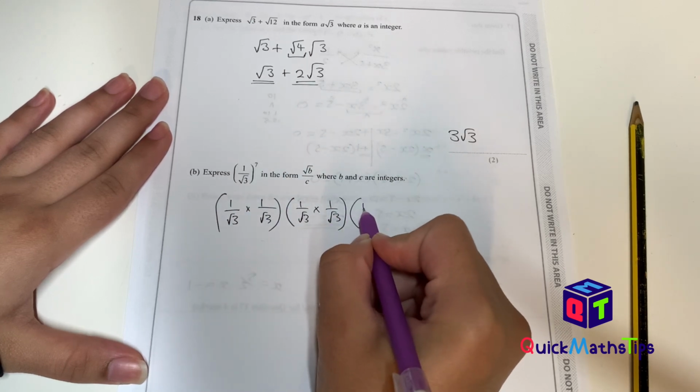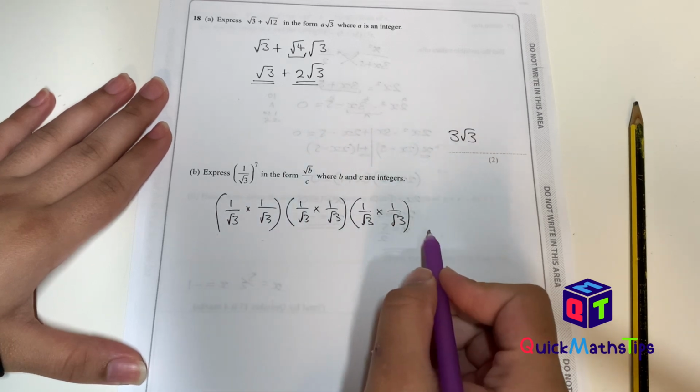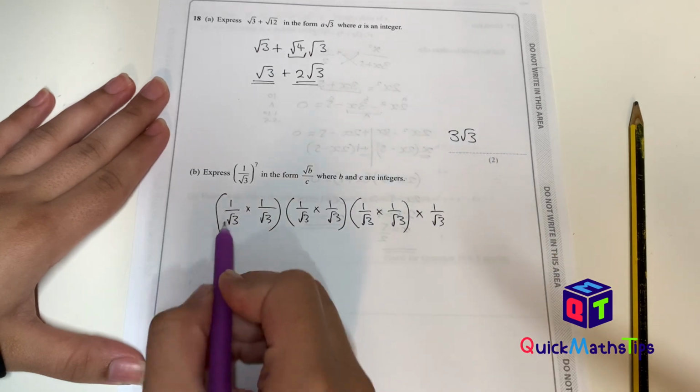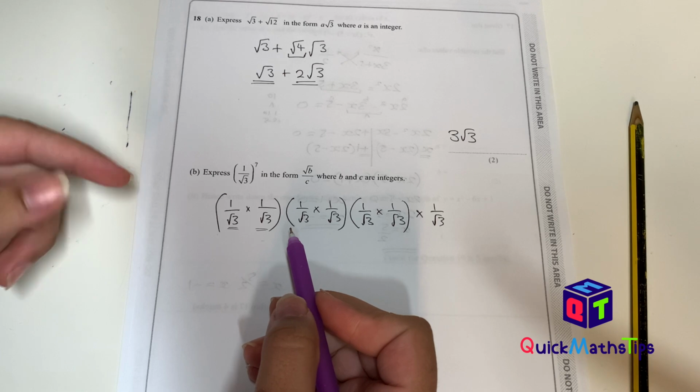I need 7 of them. So I'll do it again. 1 over root 3 times by 1 over root 3. So I've got 1, 2, 3, 4, 5, 6 in pairs. And I've got 1 more left over. So times by 1 over root 3. I know that root 3 multiplied by root 3 will cancel out the root, and it will become a whole number 3.